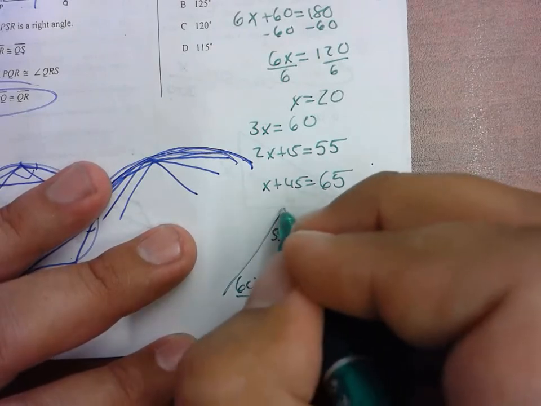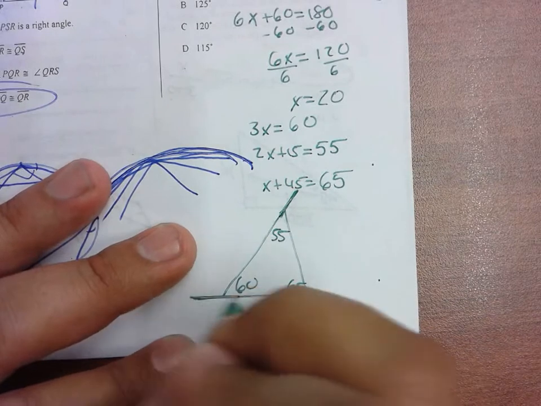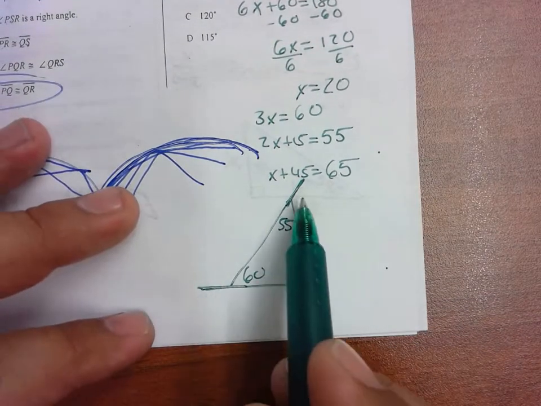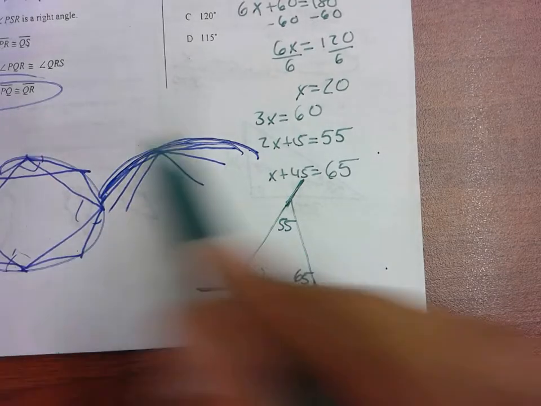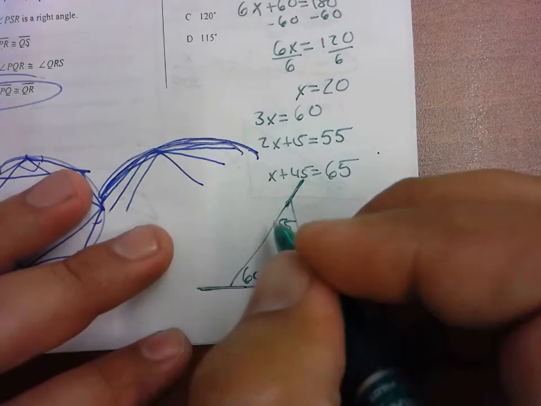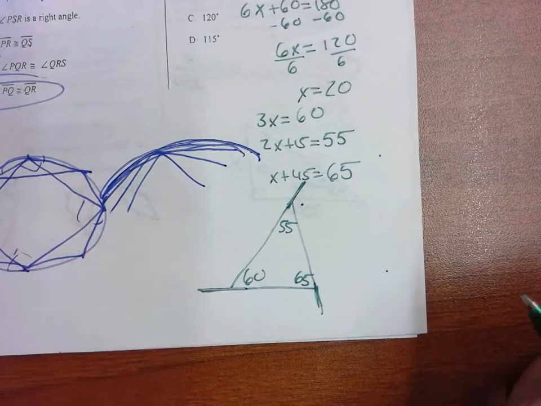They want to know what is the largest exterior angle. If I drew these lines, they're all supplementary with the interior angle, correct? Right off the bat, which one's going to be the largest? Next to what angle? 65? No. They're all supplementary.